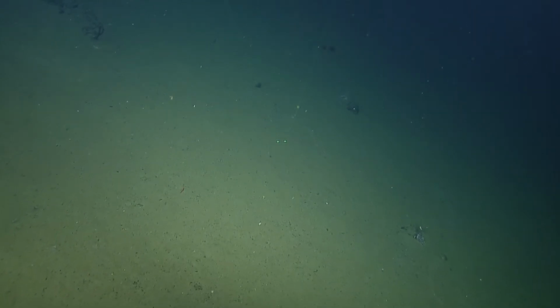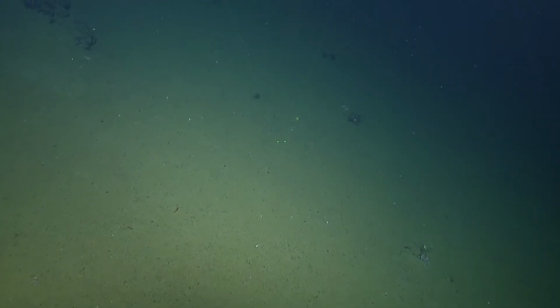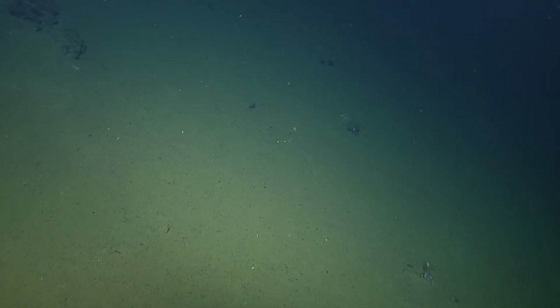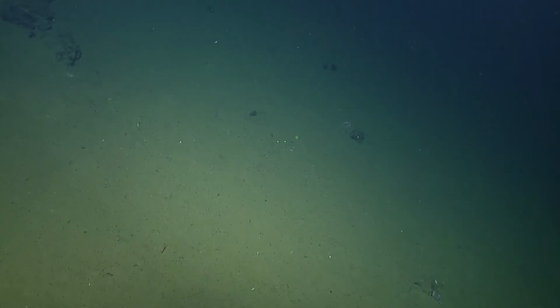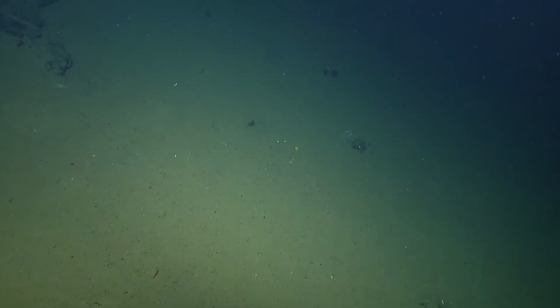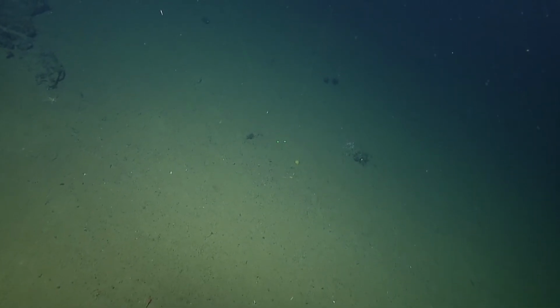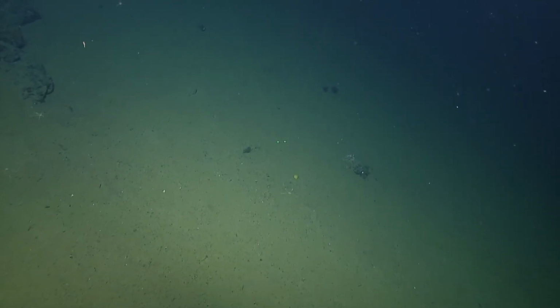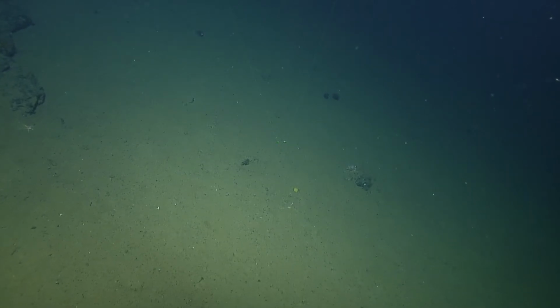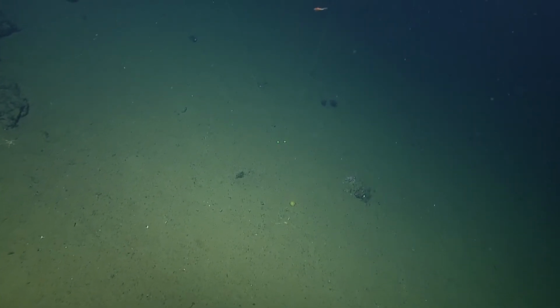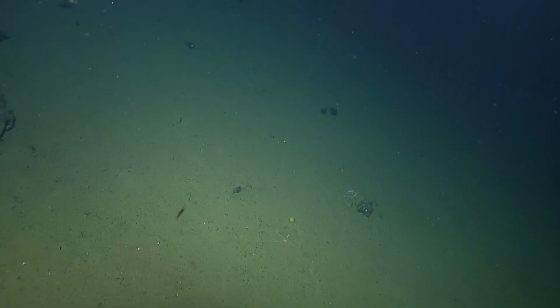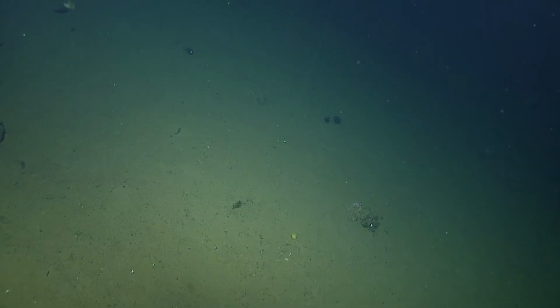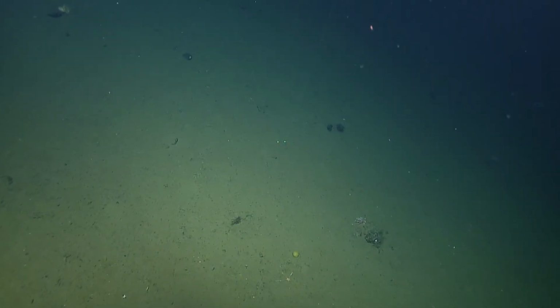Yeah, yesterday was a really incredible dive for sponges. We had a nice Farrea that came up pretty whole. It was about 5 centimeters across, 5 centimeters wide, and it fit perfectly in a jar with a lid. So small enough that you might be able to print it, but complex enough that it has some interesting structure to it.